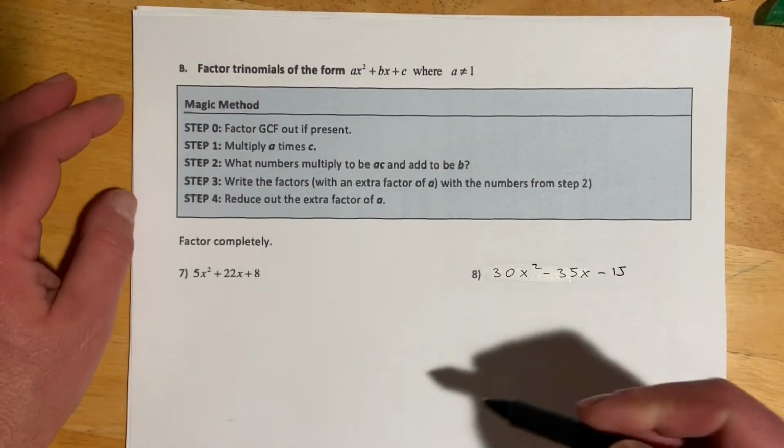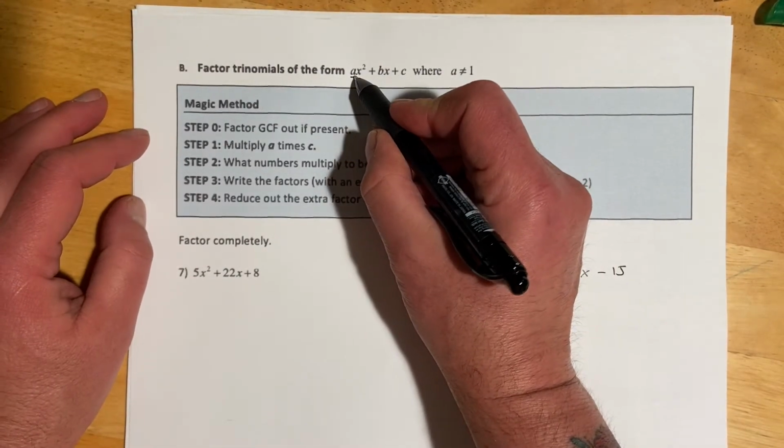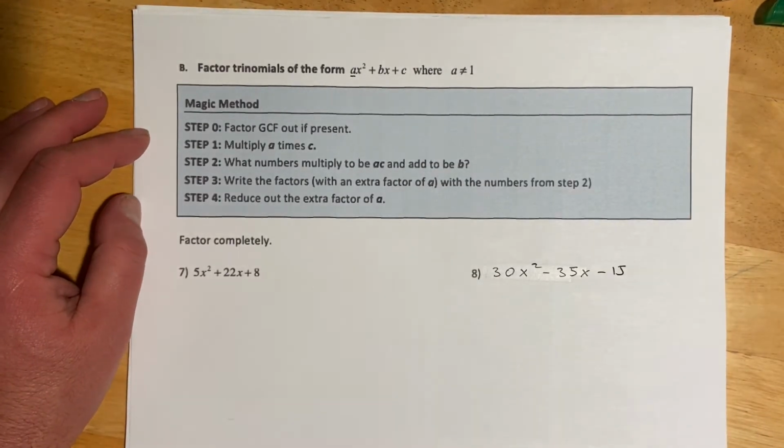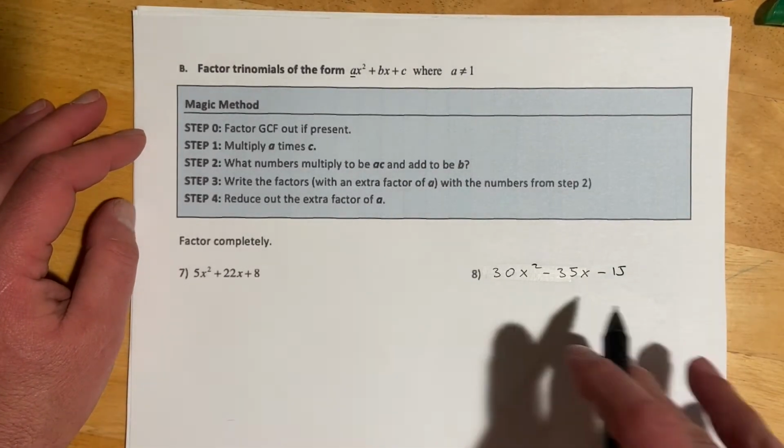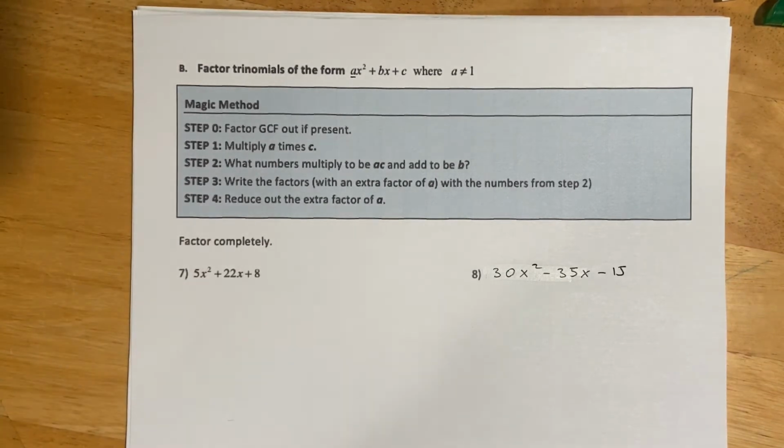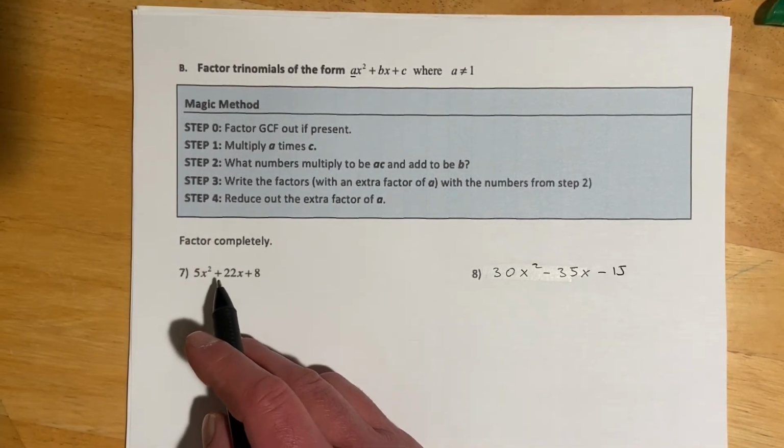Okay, so next up is the kind where the leading coefficient is not 1. And these are a fair bit more difficult. This is definitely the hardest of the versions of factoring. I'm going to show a couple of ways to do it.